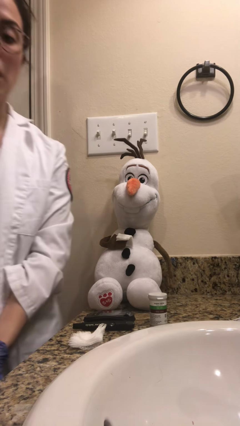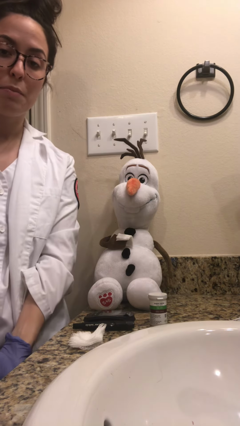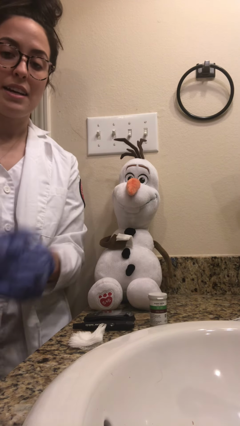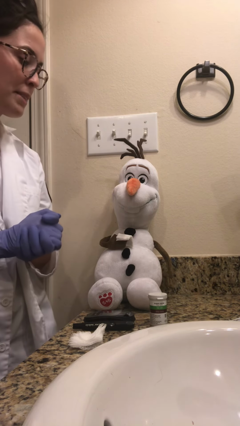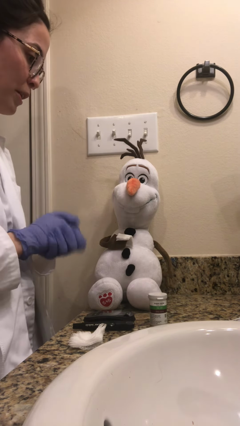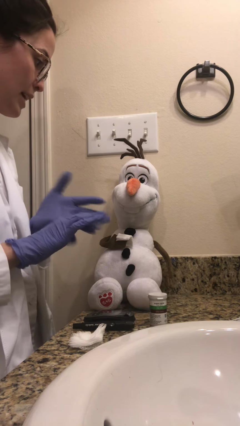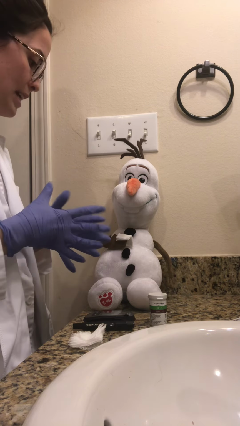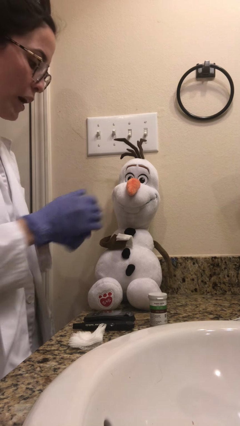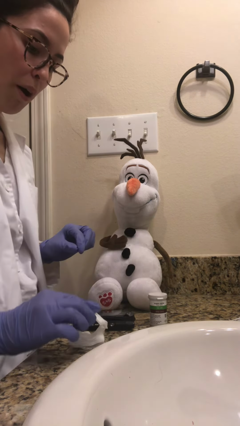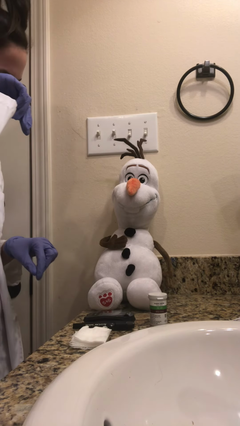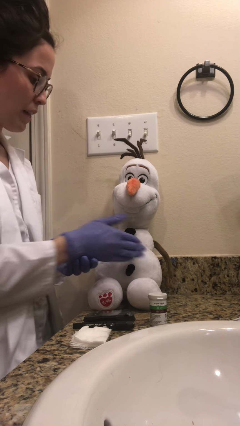Okay, prior to entering the room, I did perform hand hygiene and I put on some gloves. All right, Mr. Olaf, based on your blood sugar level, we are going to have to give you 20 units of regular insulin and 20 units of a longer lasting insulin together. Where did you last receive your previous insulin injection? Okay, it was in your left abdomen?